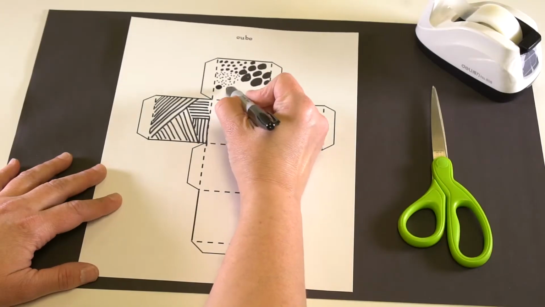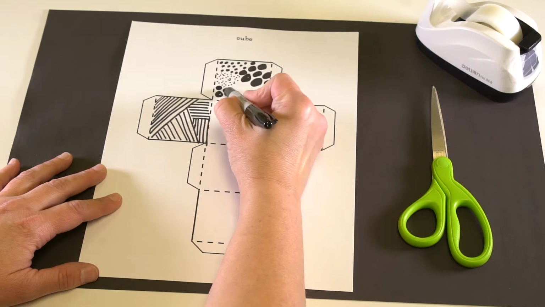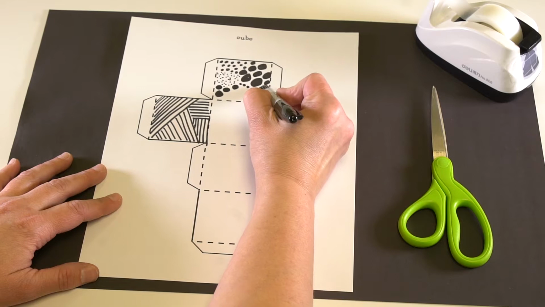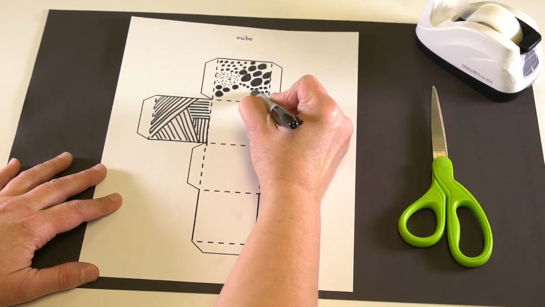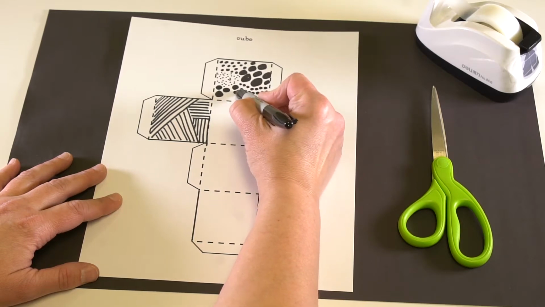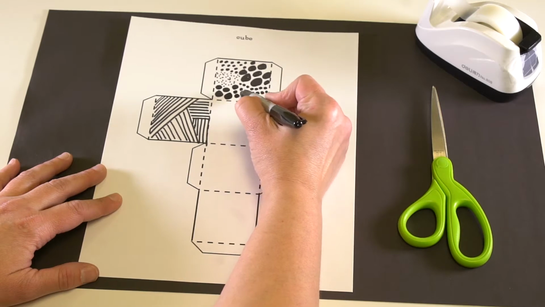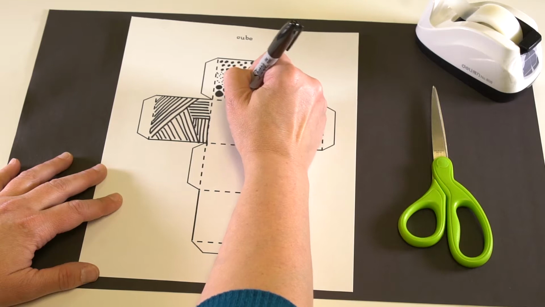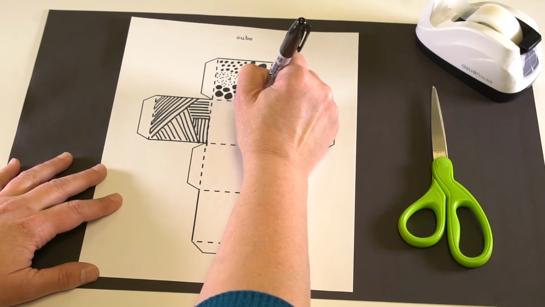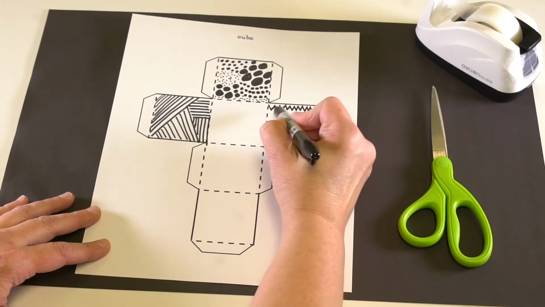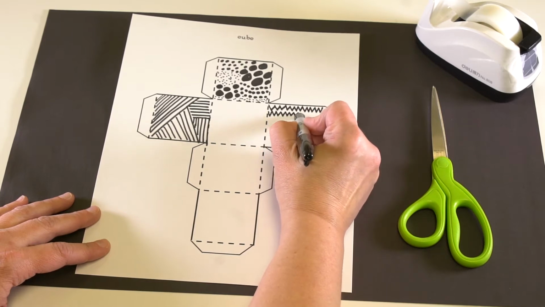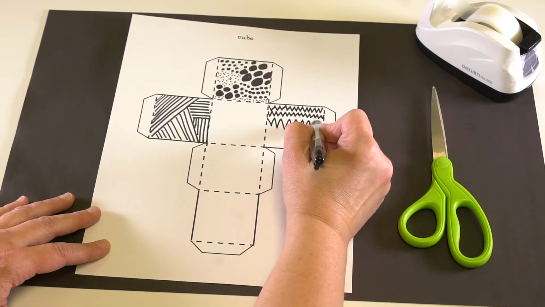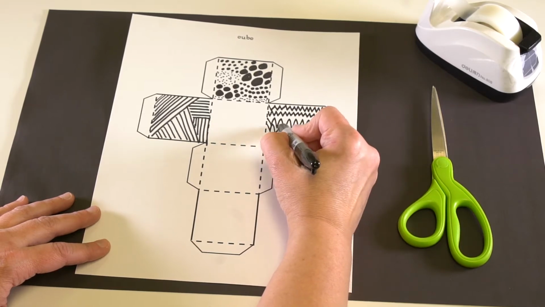Another common Zentangle design that you might want to do is dots. You can do little ones, you can do bigger ones, you can do teeny tiny dots, or do a mix of dots, like I am doing. However you decide to do dots is up to you. You can also do zigzags. You can do tight zigzags like this. You can do looser zigzags like this.